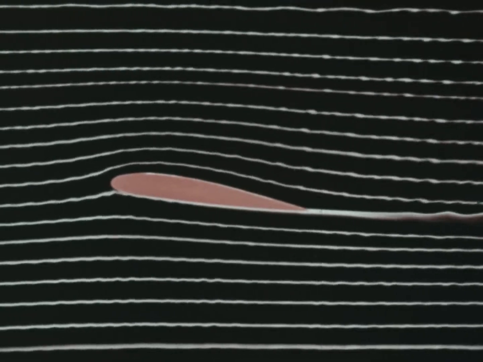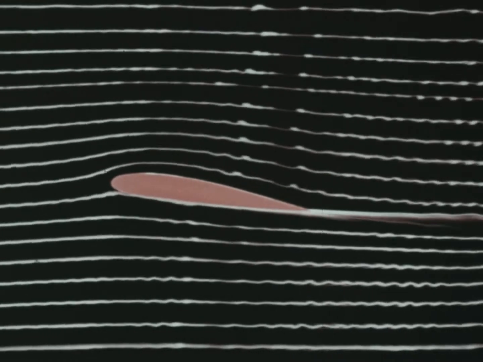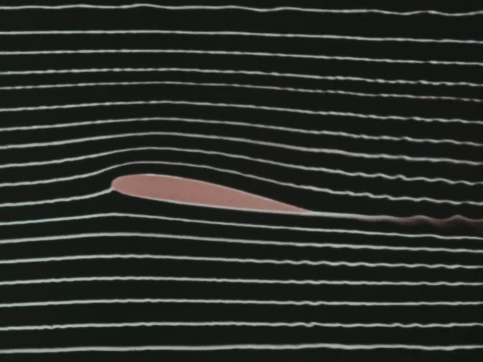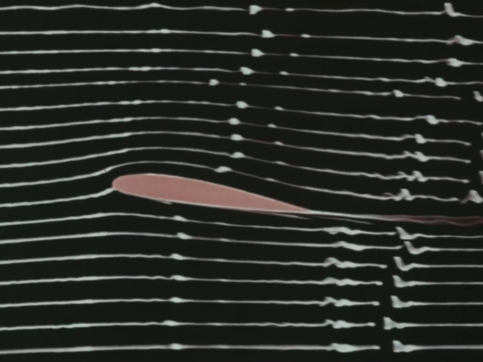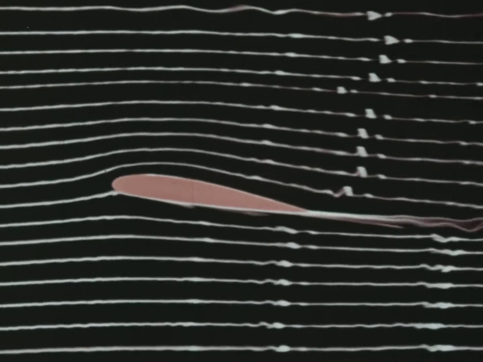Here is the airflow again, this time in slow motion, and with an irregular smoke flow. Notice how the smoke accelerates as it moves over the upper surface of the wing, while the smoke flow below the wing tends to slow down. This is just what happens in flight, and it is this phenomenon that causes the wing to lift.